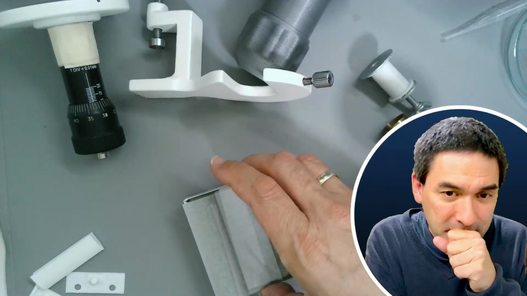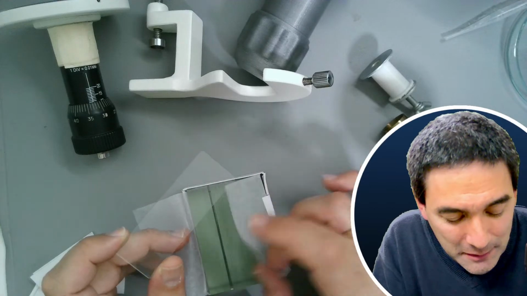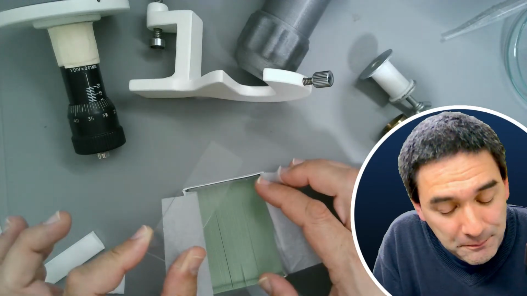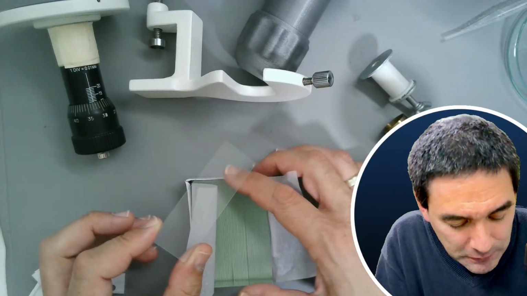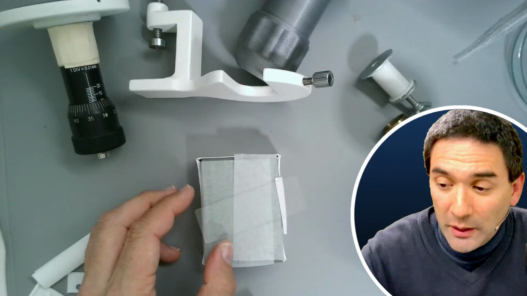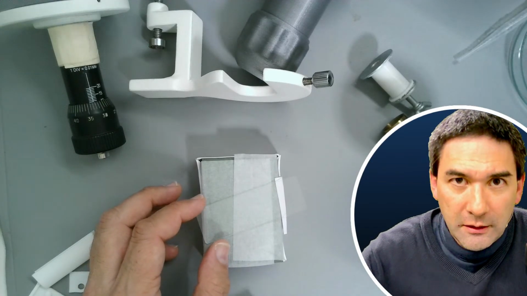Excuse me. Look at those slides here, let's talk a little bit about slides as well, not just about microtomes. I like those slides because they're clean and they're ready to use. I do have other slides as well, which I'll show you, which were significantly cheaper.